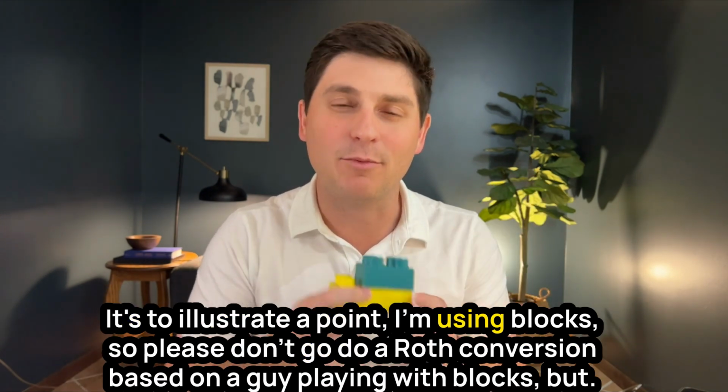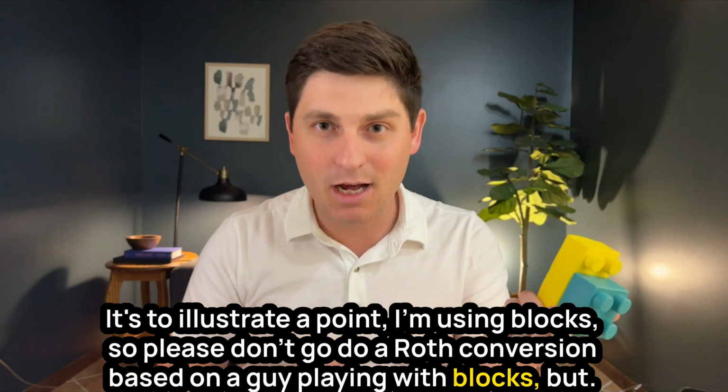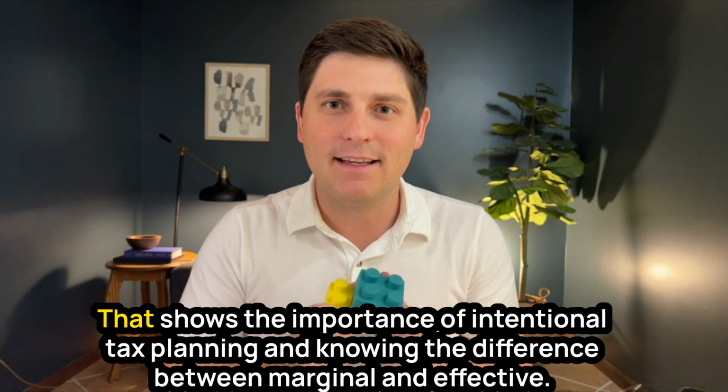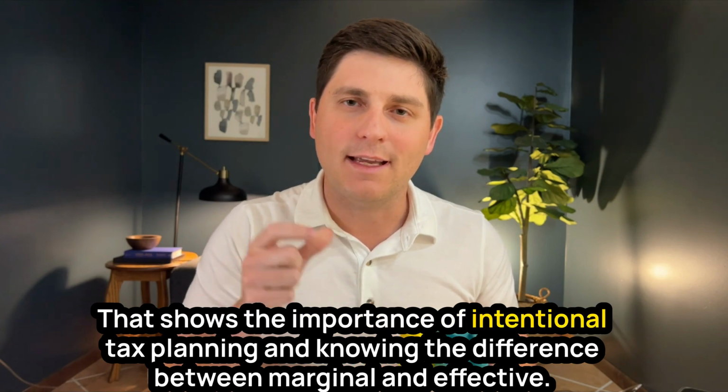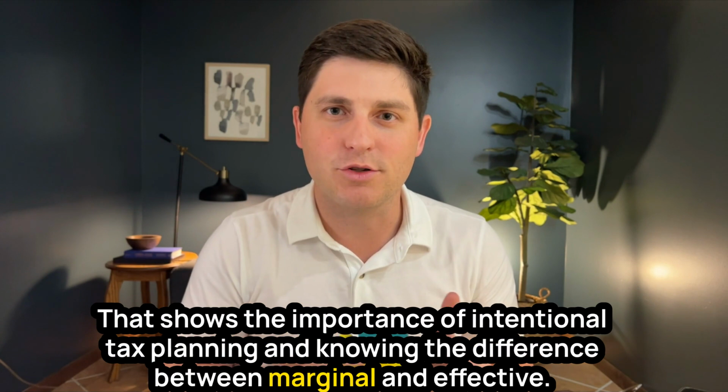Now, once again, this isn't advice. It's to illustrate a point. I'm using blocks, so please don't go do a Roth conversion based on a guy playing with blocks. But that shows the importance of intentional tax planning and knowing the difference between marginal and effective.